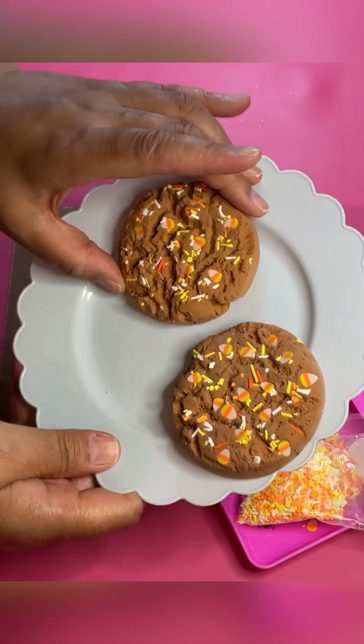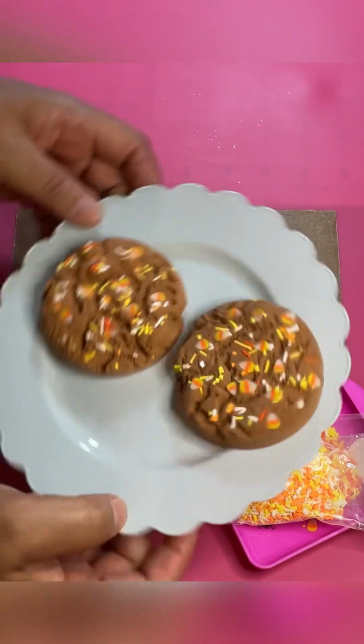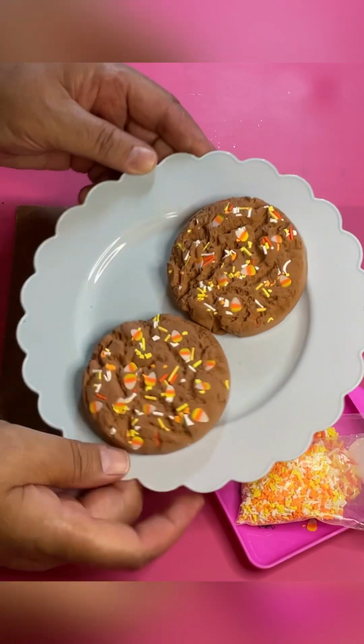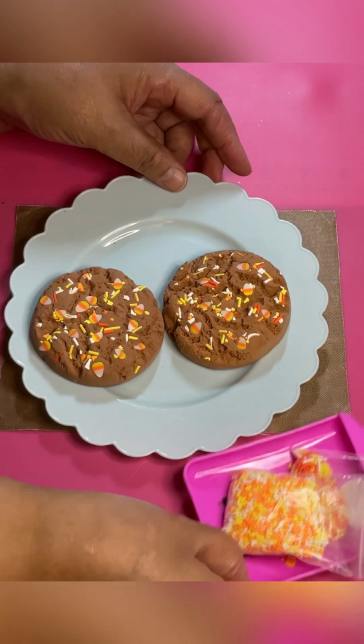And let's get some more candy corn stuff coming your way soon, so stay tuned. And I hope you like these. These are very easy. You can make a bunch, put them on your tier tray.